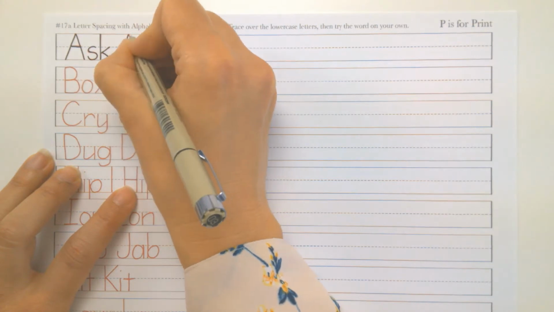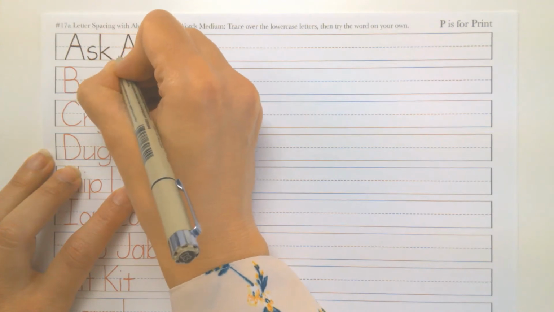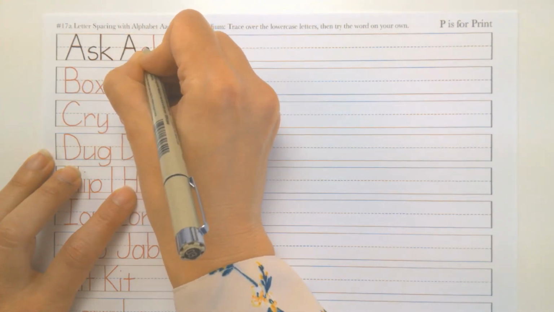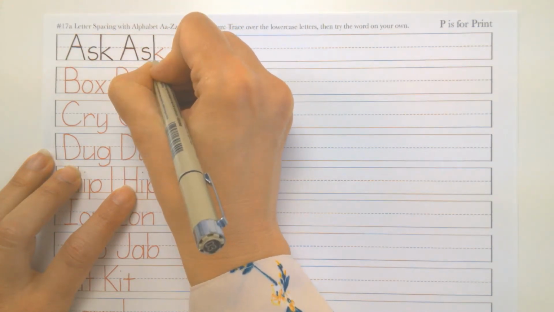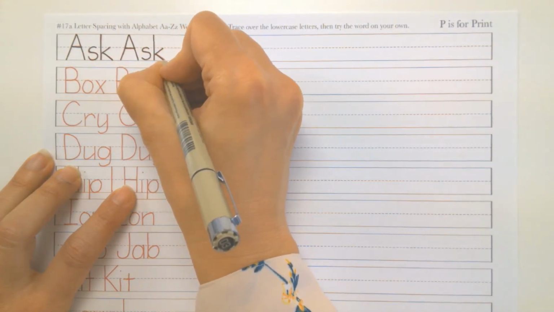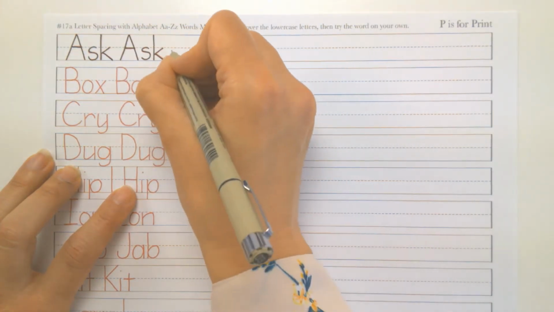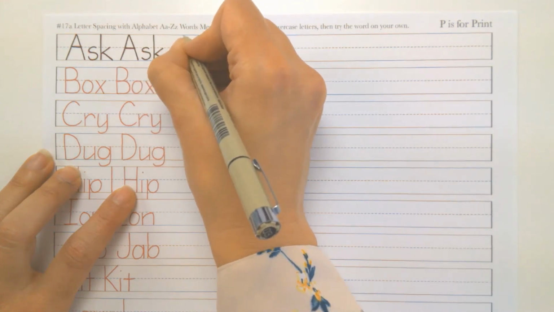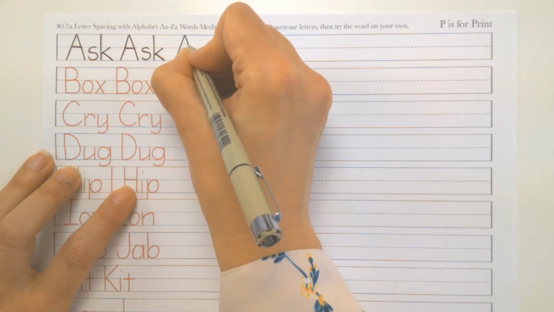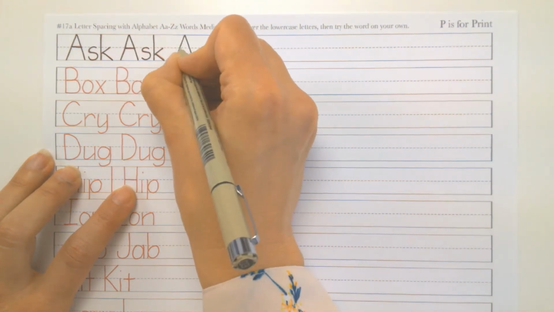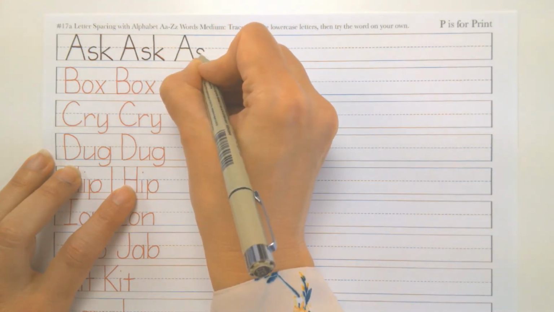Capital A. Remember we're doing words, so try to do about a letter space in between when you're practicing. We're going to be doing sentences soon, so don't you worry, we're going to get more words together. Word spacing is definitely coming up. Okay, so you want to leave a little space here, and same thing. Got our capital A, all on your own. We have our S. Make sure you have a little space and you'll get used to it.